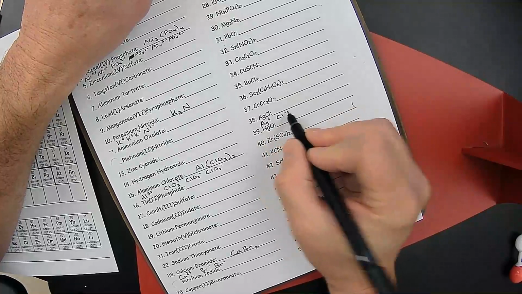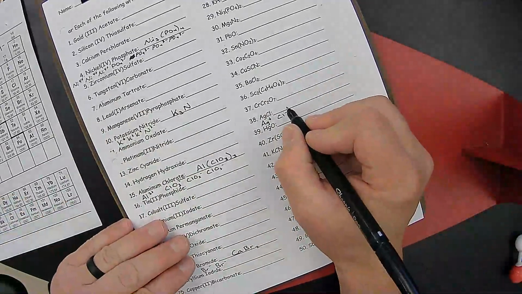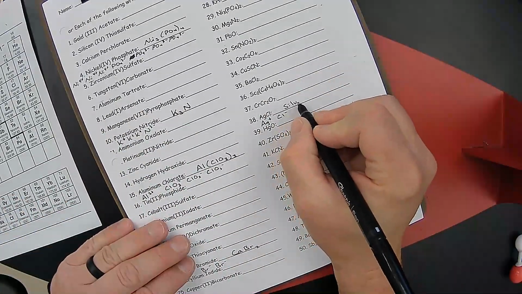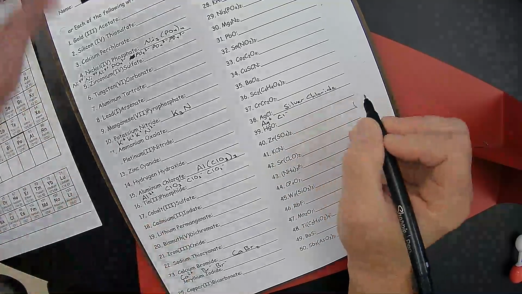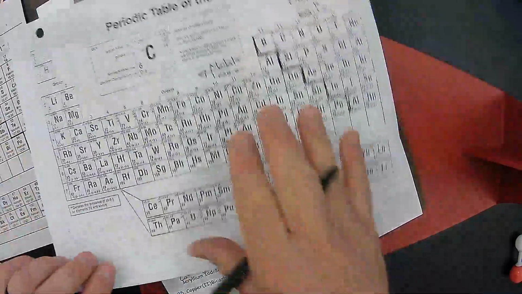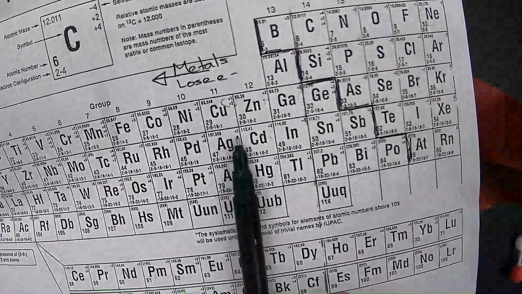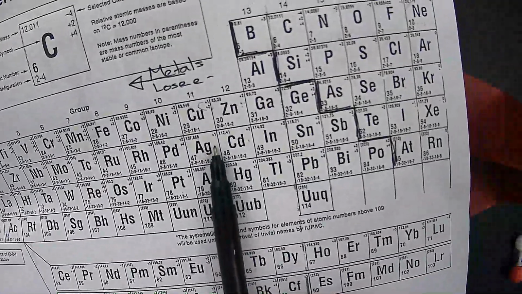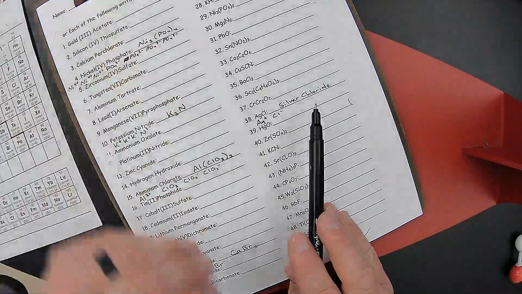Ag is a 1 plus, Cl is a 1 minus from column 7A. So it's just simply silver chloride. So although Ag is in the transition metal section, because it does not have multiple charges that it can be, we do not include a Roman numeral.